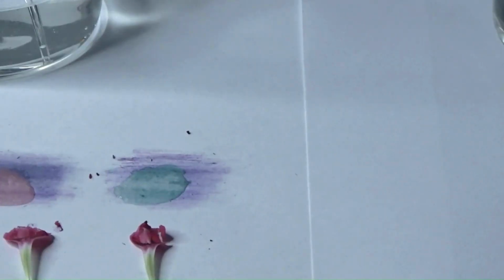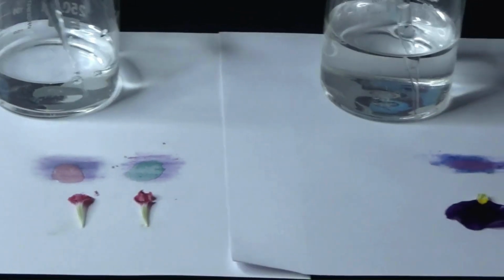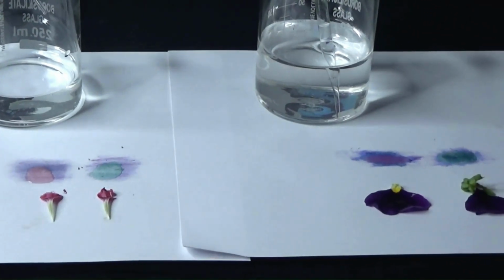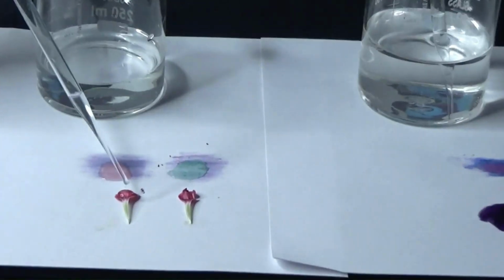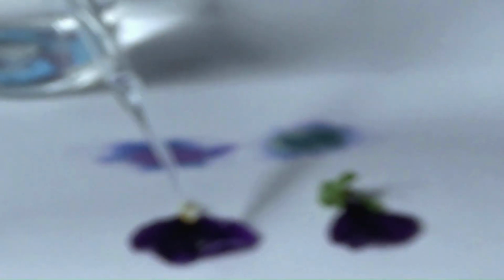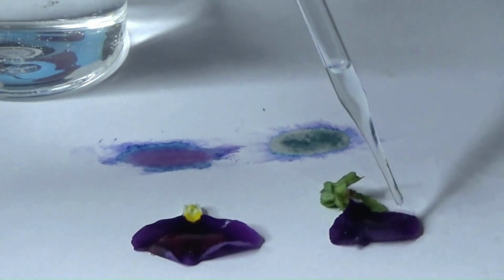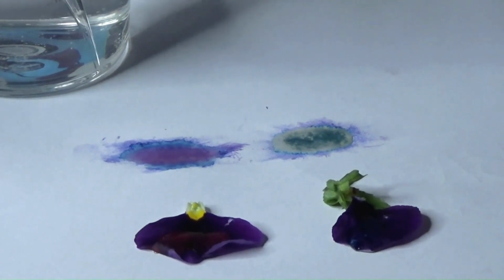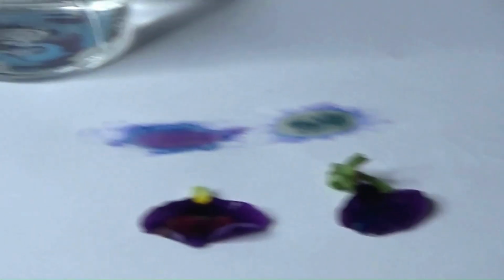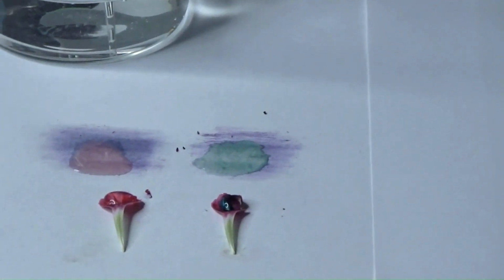Now how about putting these two, acid or base, directly on the flower petal? So let's put one drop each on these flower petals. We will first put acid on the petal. So here is some acid which we put on flowers on both sides, and we'll have to wait a little for this to start showing its action. Now let's put some base and let's wait, and we will see the color changing slowly.